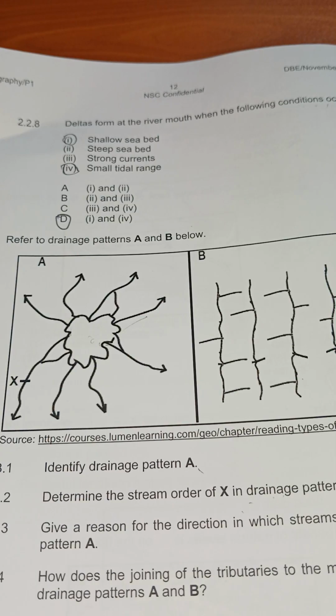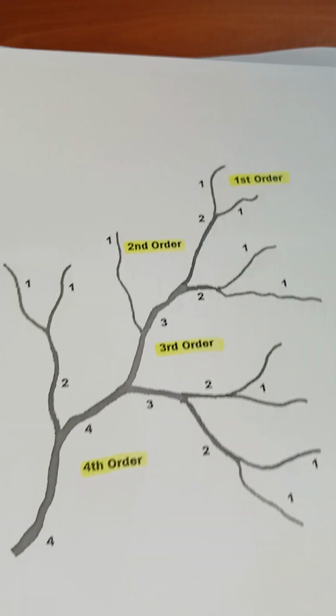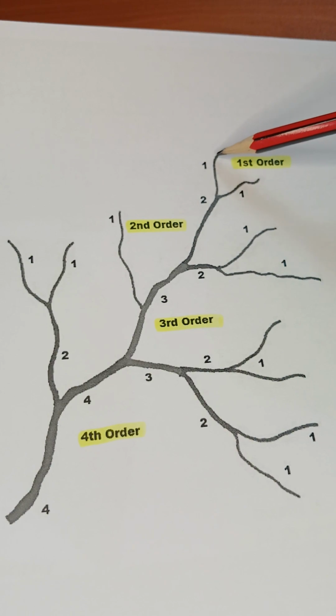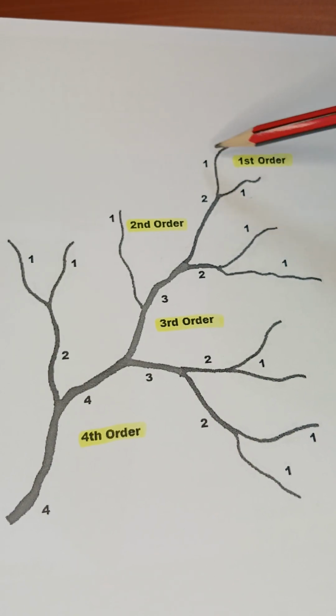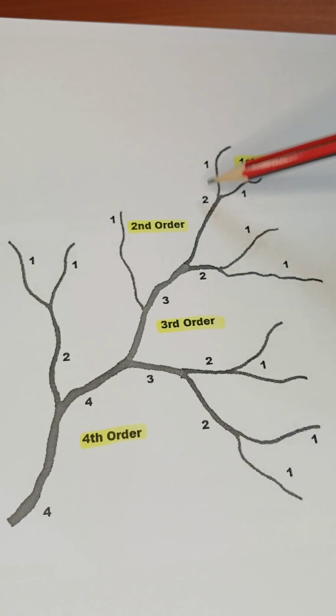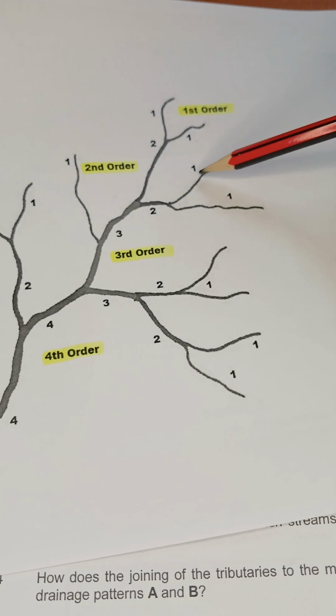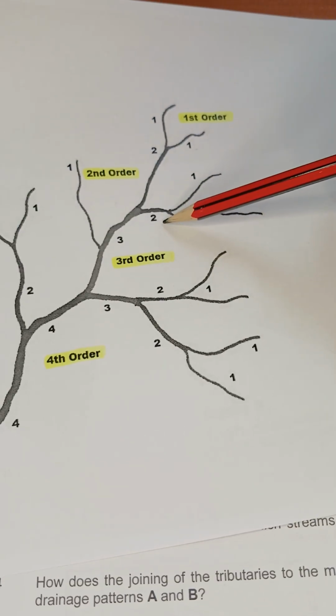When it comes to the stream order, you also need to understand the concept. I'm going to use this to explain it. This is how it starts, where the river starts: 1, 1. So 1, 1, which means they are of the same order. They give you a higher order. 1 plus 1, you've got 2. Then here we have 1 plus 1, stream order 2.